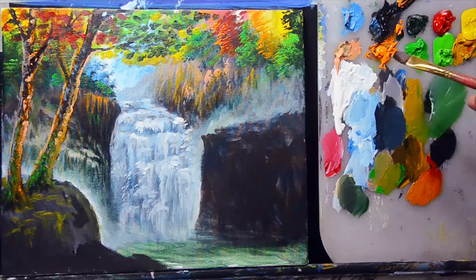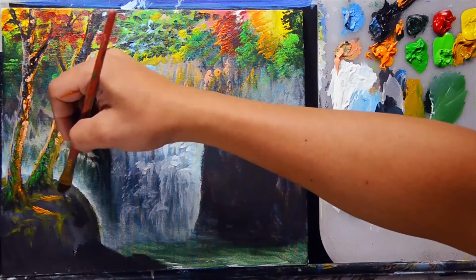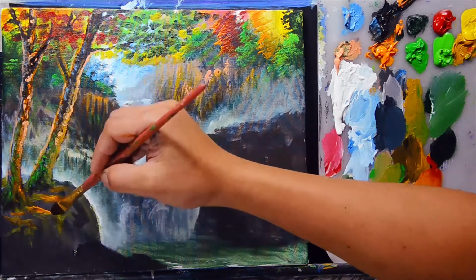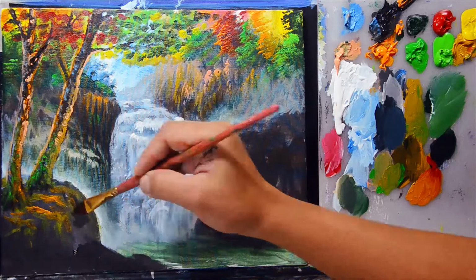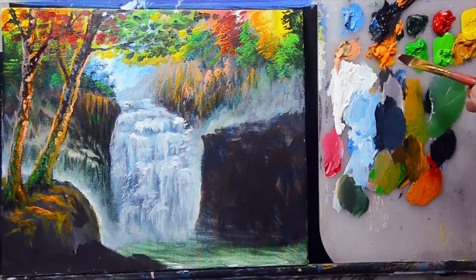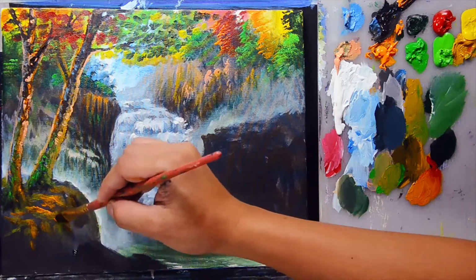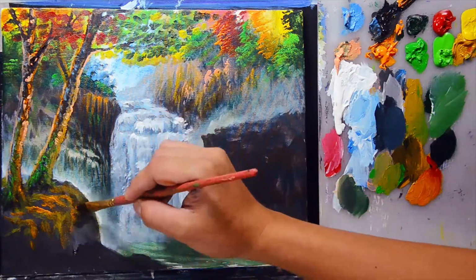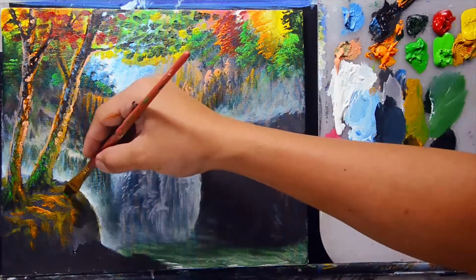Then I'm going to paint also the orange color for the color of my soil to this area, or the stones. That one there. Then the light green color.